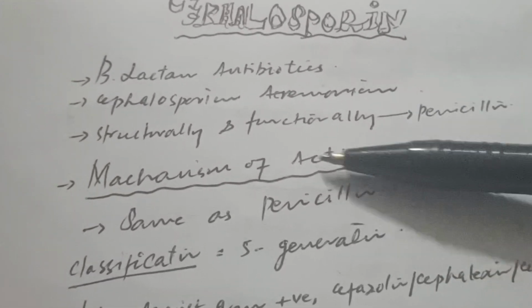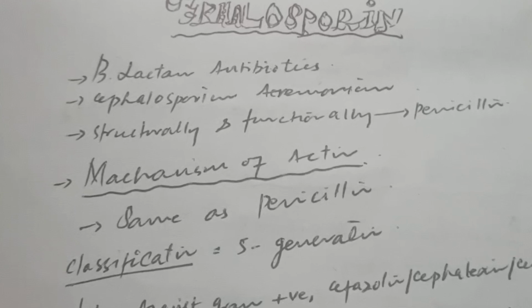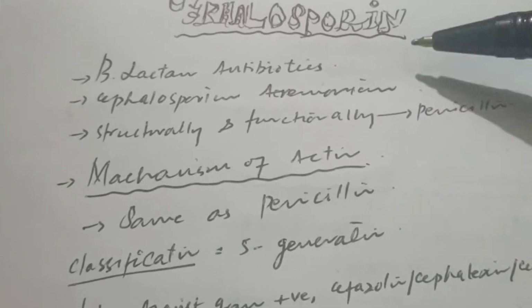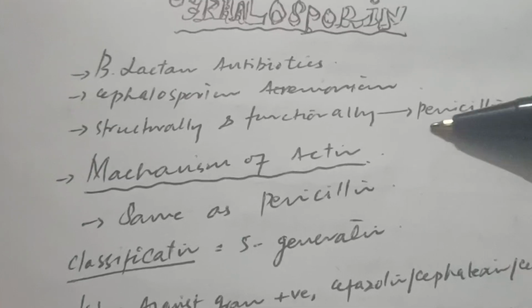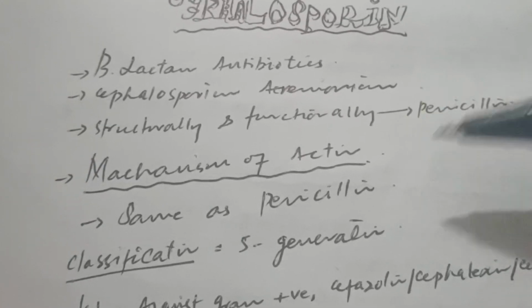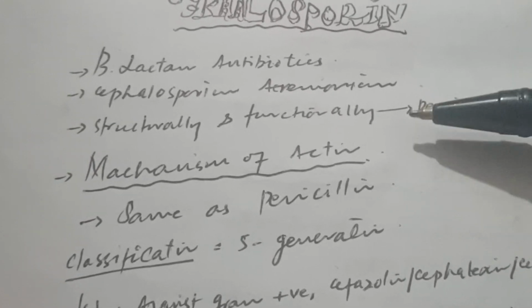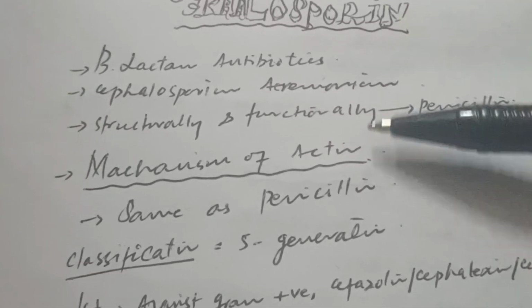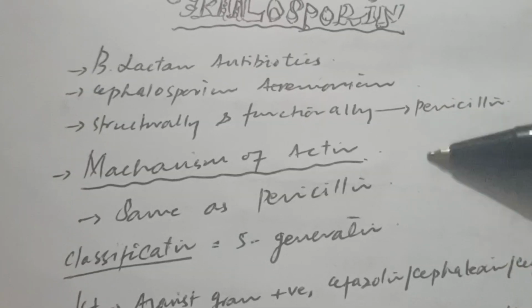Now, what is the mechanism of cephalosporin? The mechanism of cephalosporin is the same as penicillin. Cephalosporin also binds to the penicillin binding protein and inhibits it. So it inhibits the transpeptidation. The function of the penicillin binding protein is transpeptidation. So cephalosporin also inhibits the transpeptidation, which is necessary for the strengthening of the bacterial cell wall.